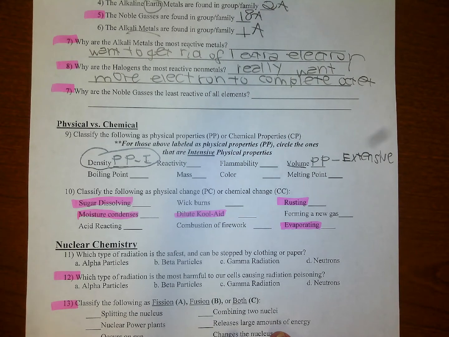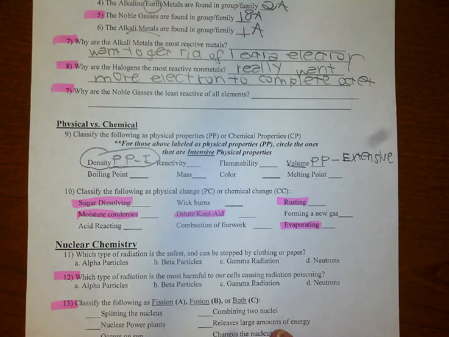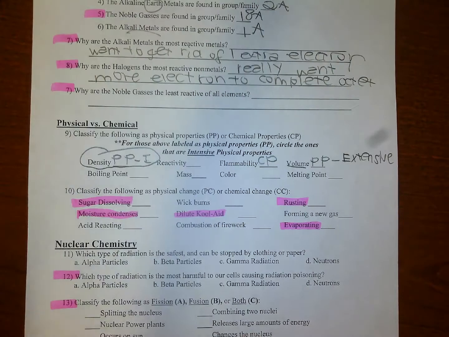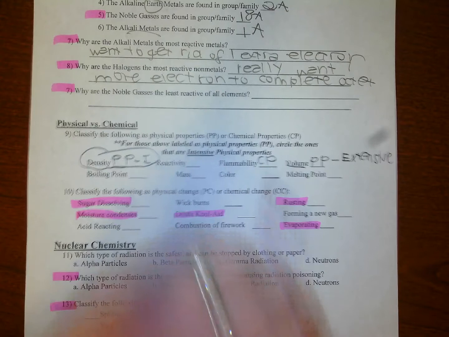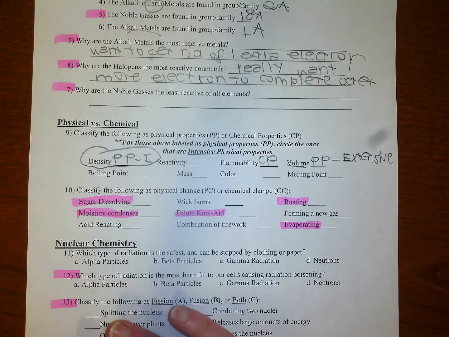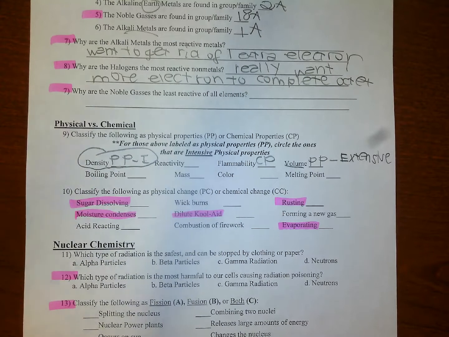So here, how about flammability? That's another one we can do. Flammability, that's a chemical property. If you burn it, it's not ever going to be the same. If something catches on fire, it's burning up, it will never be the same again. You cannot go back. The chemical makeup will not be the same. So that is a chemical property. We don't describe anything as intensive or extensive if it is chemical. It's just chemical.